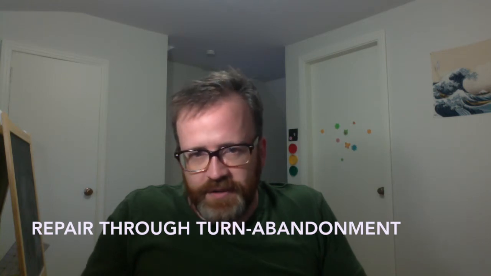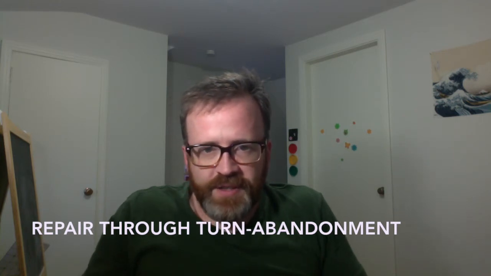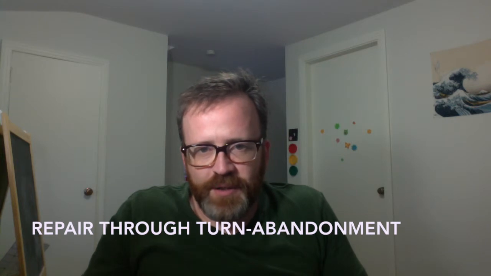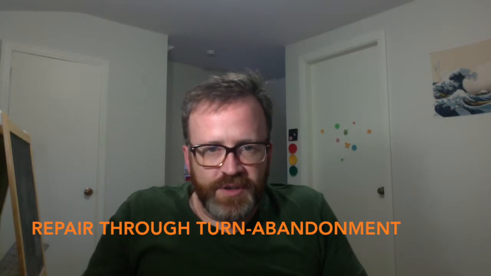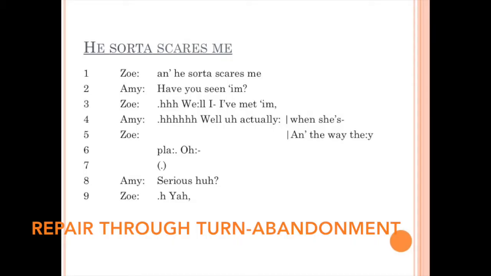Here's a different kind of repair. This is a type of repair through turn-abandonment. The problem being repaired is that one person has started talking while the other person is still talking. In line 4, you can see that Zoe has started talking while Amy is still talking. And Amy fixes the problem by stopping talking and then asking a question of Zoe. So this would be repair through turn-abandonment.